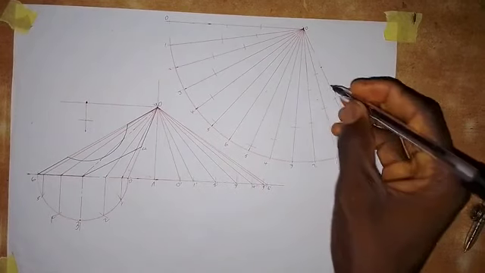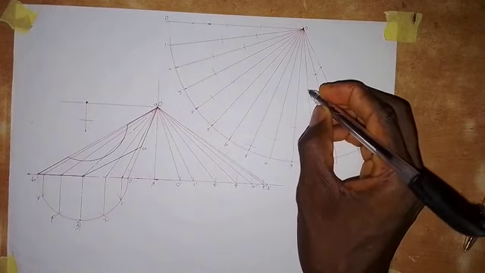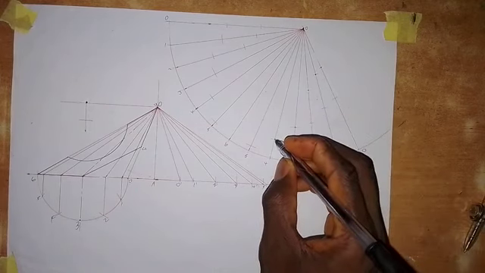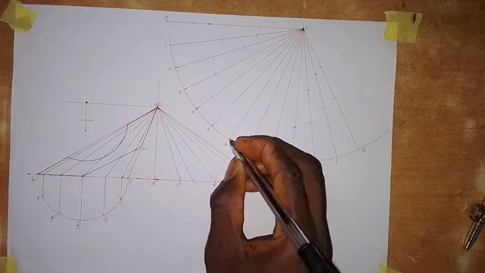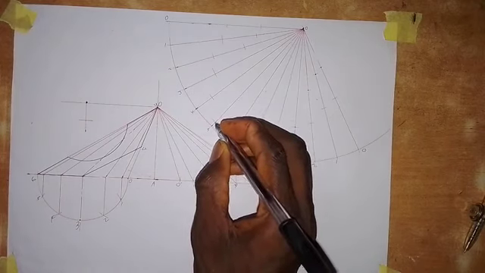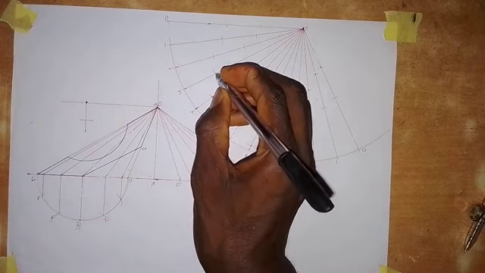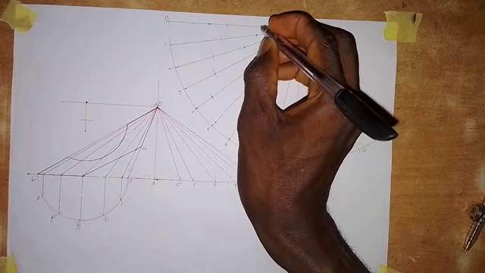So let's dot the point out. So this is the point, this point, this point, this point, this point, and here we have the point here, this point, this point, this point, this point, and this point here.